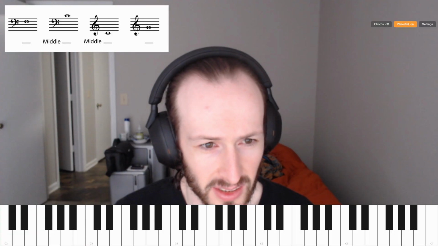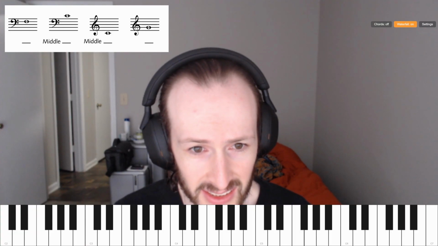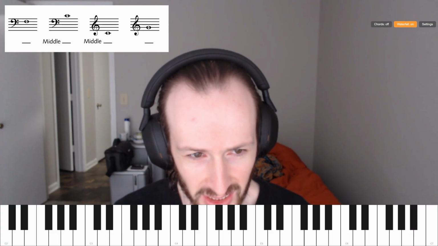3 important notes. Write the name of each note on the line below the staff. First one is F, then middle C, then middle C, and then G. Fiddle tune. Oh, I have to play it.